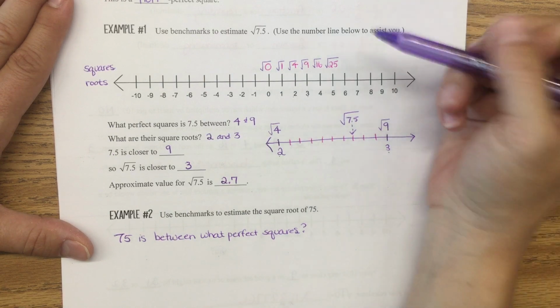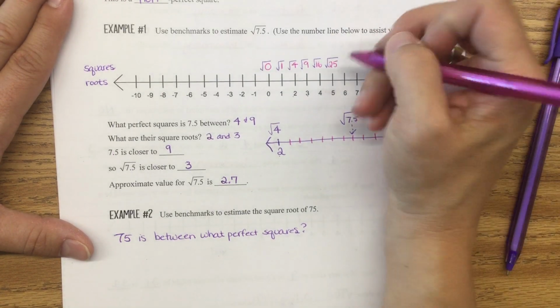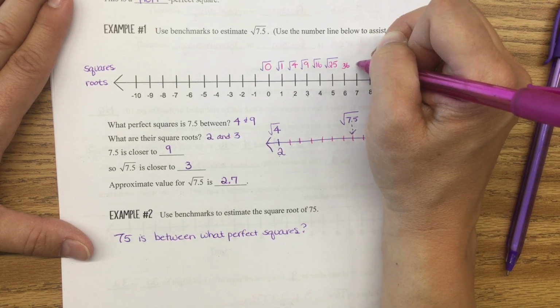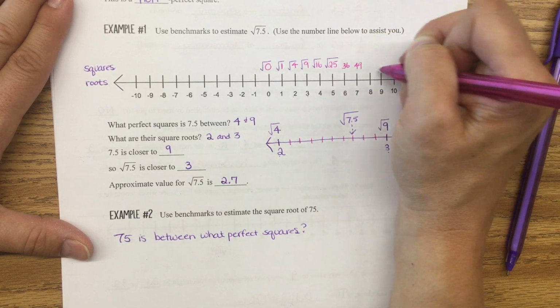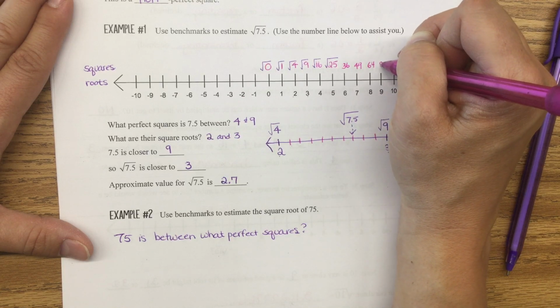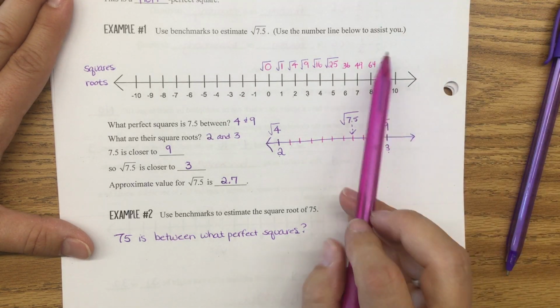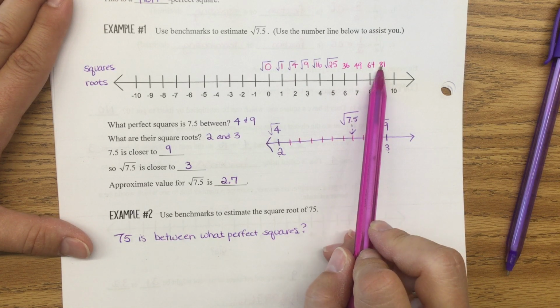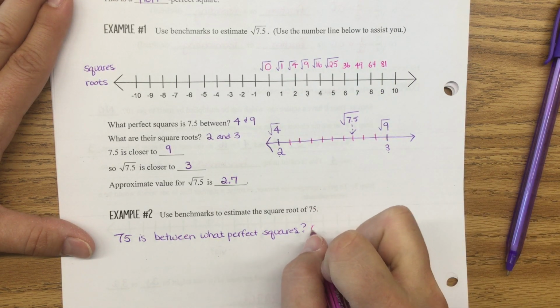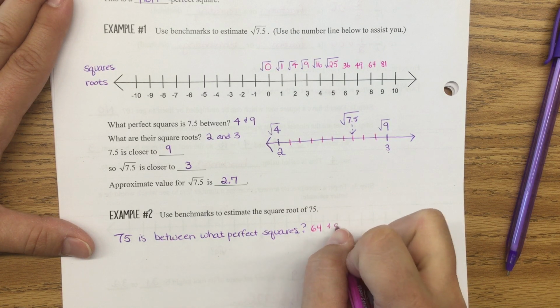Okay, so let's look up here and we'll just keep on going. 6 times 6, well, that's 36. 7 times 7 is 49. 8 times 8 is 64. 9 times 9 is 81. Okay, here we go. So we know that 75 is going to be between 64 and 81.